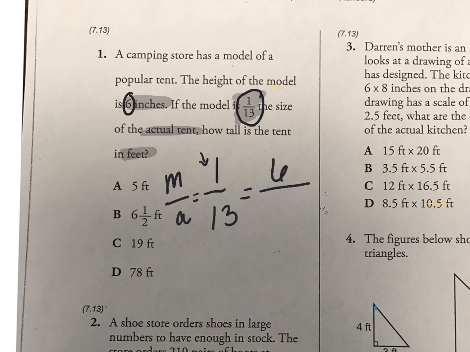Now it doesn't say that this is 13 feet, does it? No. Wait, how did you know it was a model? Well, it says it's 1/13. If it's 1/13 the size, how did you know this is the model? It's not even 1 foot. The height of the model is 6. Oh, I didn't read it. So technically, if it's 1/13, it actually means this is inches and this is inches, right? Yes? Okay?